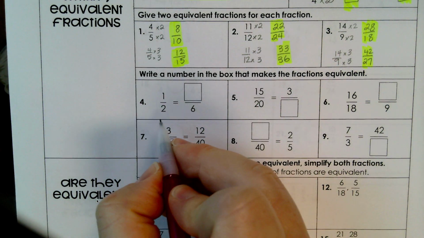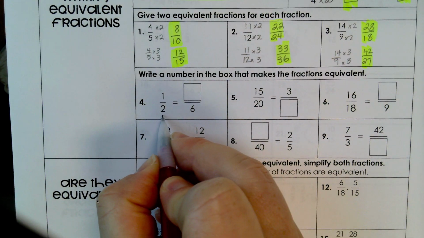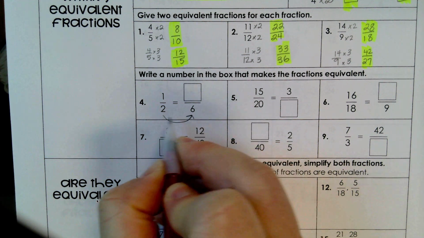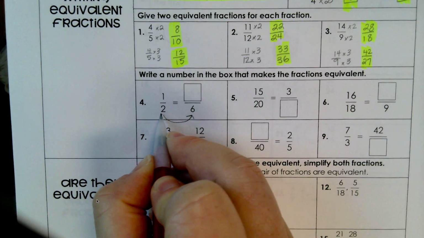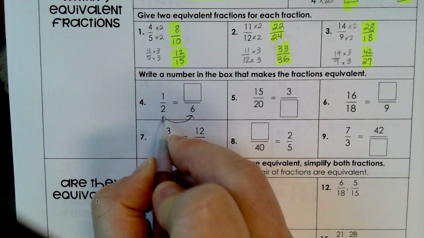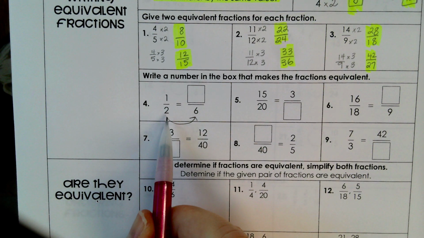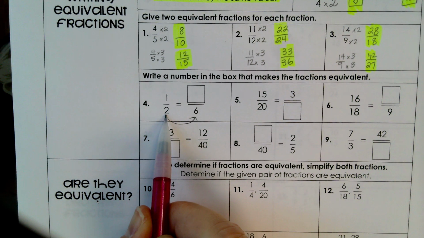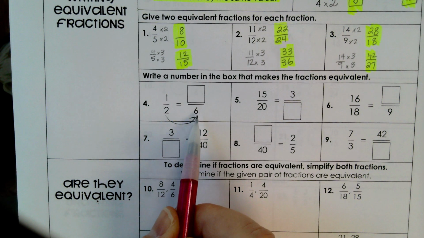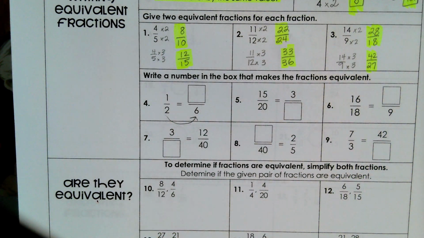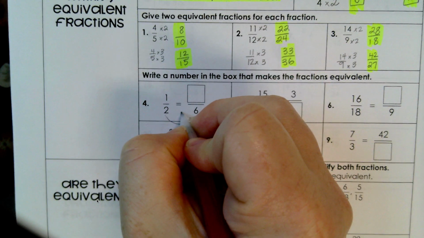Okay, so I'm going to draw an arrow from one number to the next. The ones that I have in these two fractions, I know my denominators. I'm starting with what I know. If I'm going from a small number to a big number, I had to multiply, okay? If I'm going from small to big, what am I doing? Multiplying.